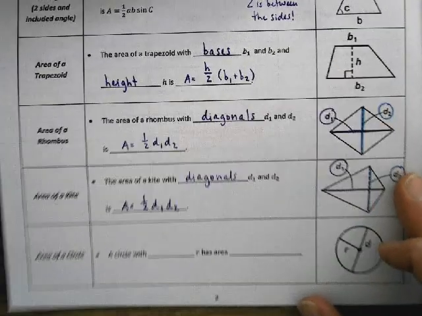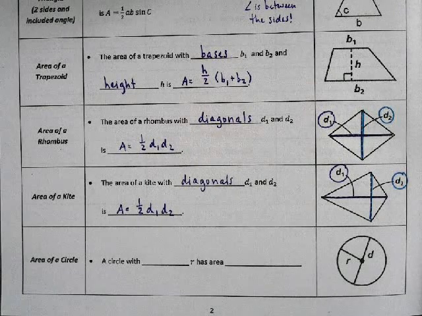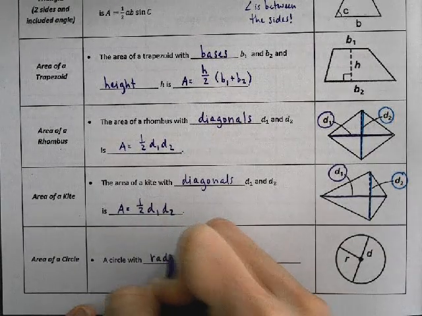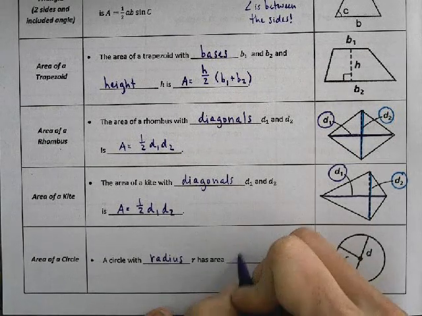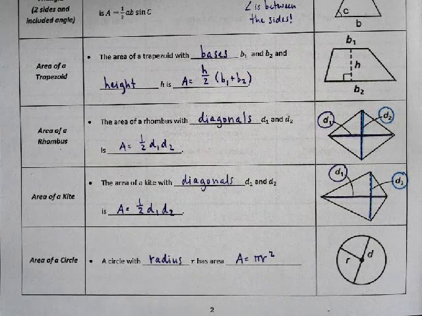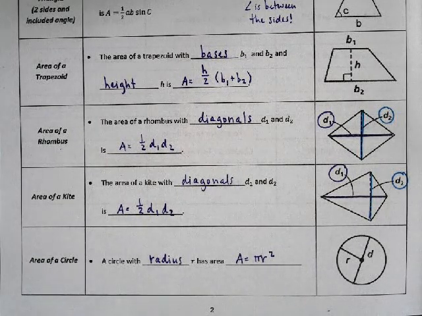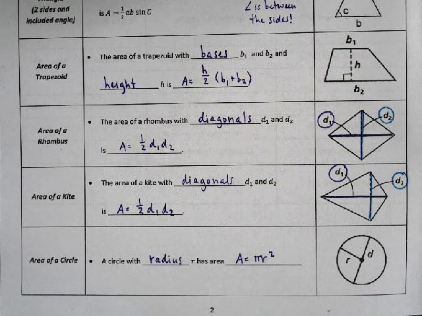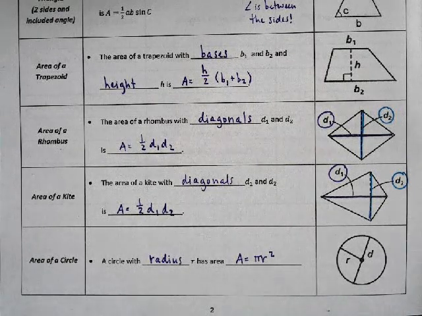So the last formula then we have is the area of a circle. I'm guessing we all know this one already as well. Area of a circle with radius R is A equals pi R squared. Okay, so those are all the shapes that we'll be working with throughout this chapter. So for the rest of the video, we're just going to go through some examples. Some are very straightforward, and some we have to be a little bit careful about what information we use to solve the problem.